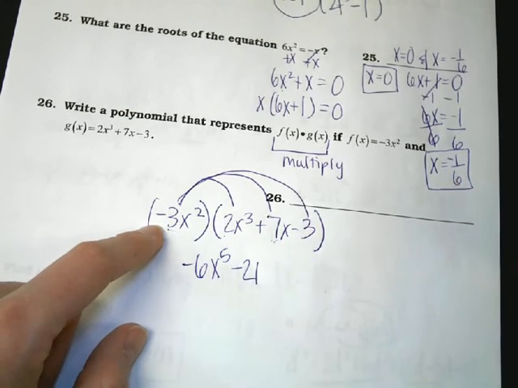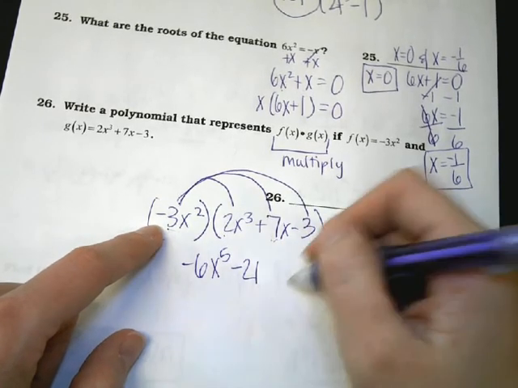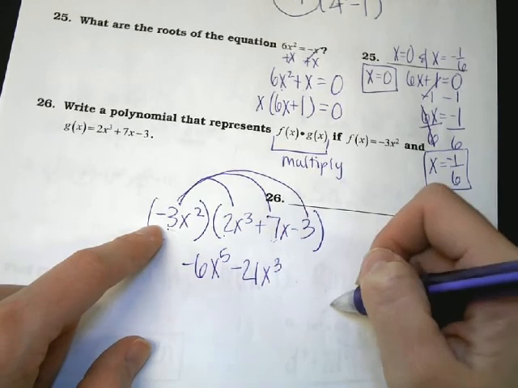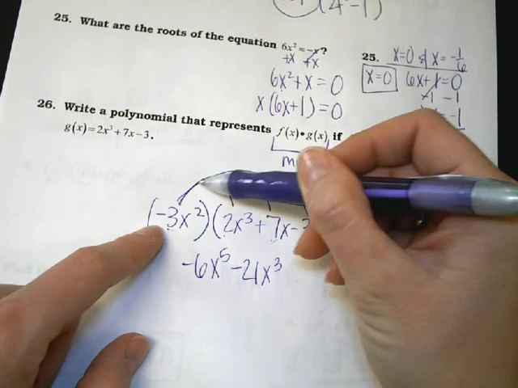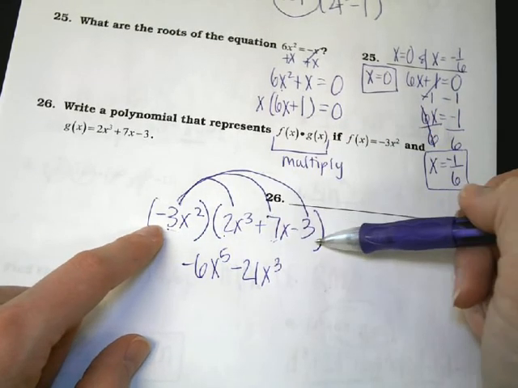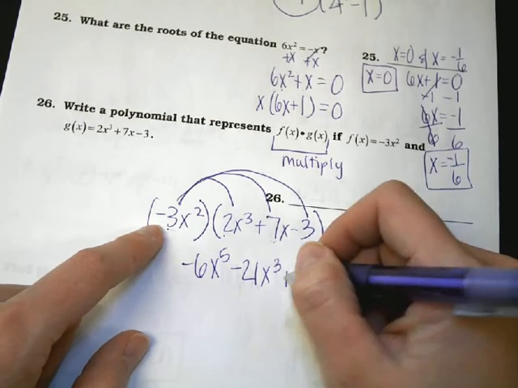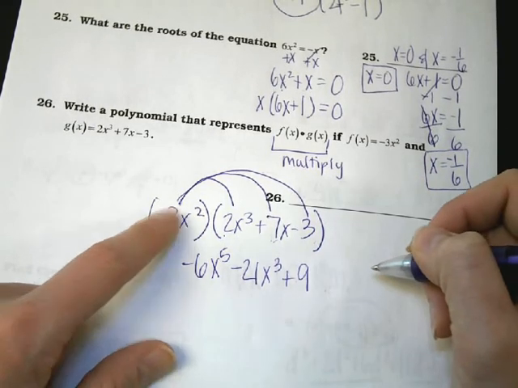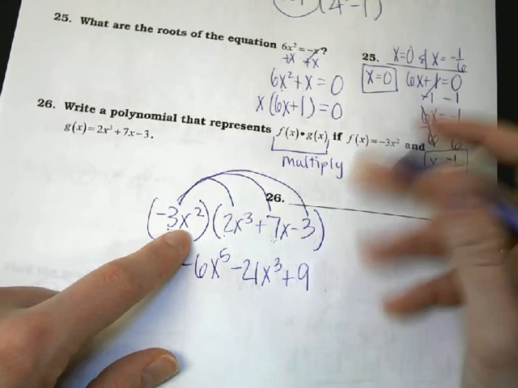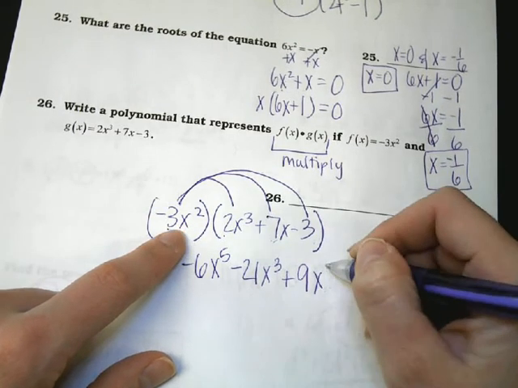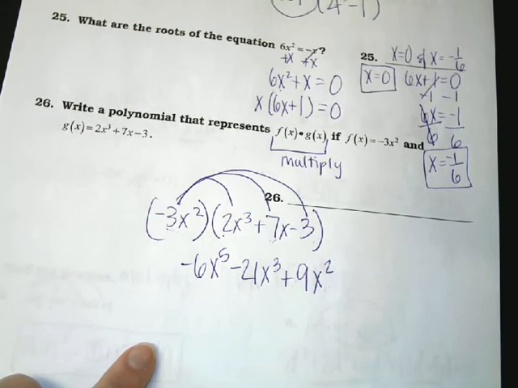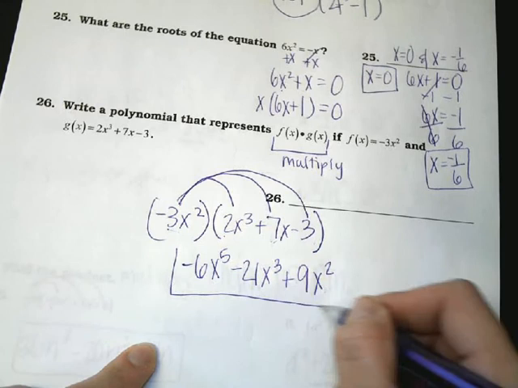Then I distribute it one more time to that negative 3. And I multiply the numbers. Negative 3 times negative 3 is a positive 9. X squared times, I don't have any x's, so I just leave it as x squared. This is a polynomial that represents those two functions multiplied together.